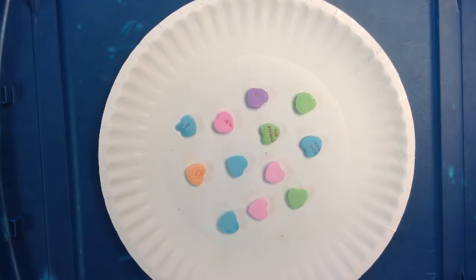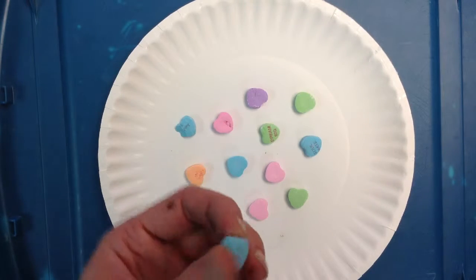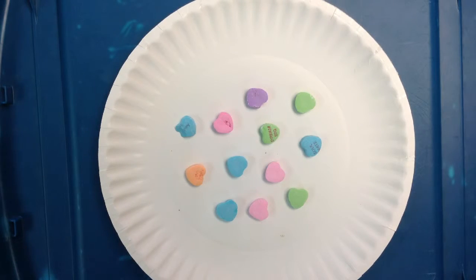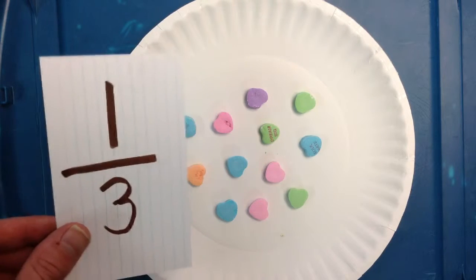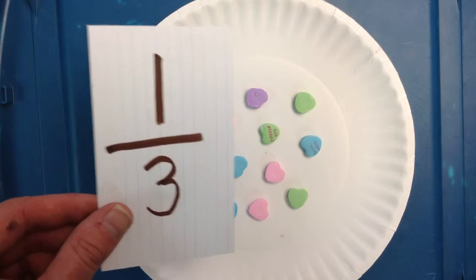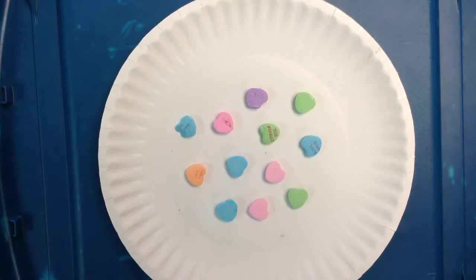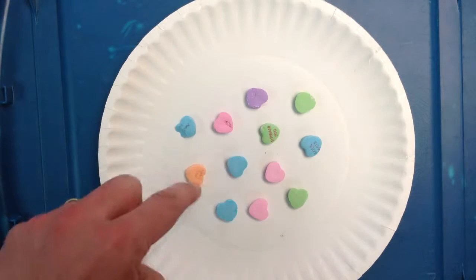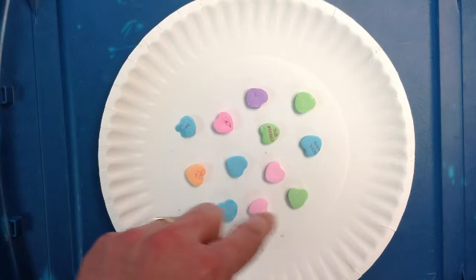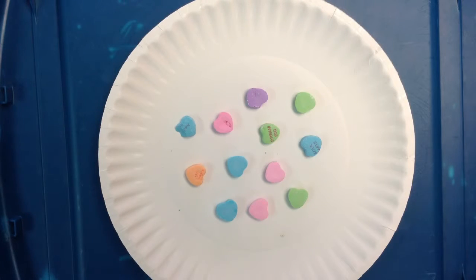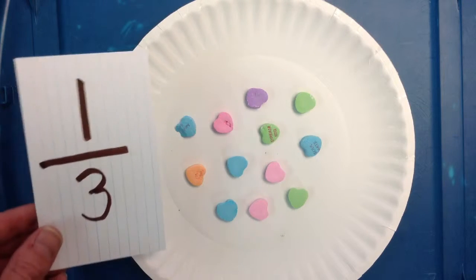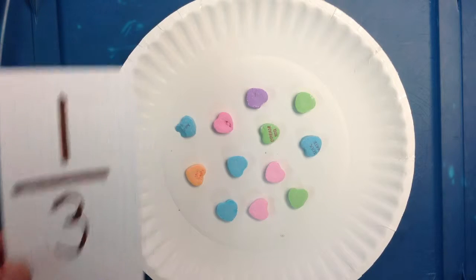What I'm going to do now is give you a challenge using this set of Sweet Tart hearts. And I'm going to ask you, what color is 1/3 of this set? First, we're going to need to count how many there are in this set. So let's see, 1, 2, 3, 4, 5, 6, 7, 8, 9, 10, 11, 12. There are 12. So again, try and figure out in your head what 1/3 of 12 would be.